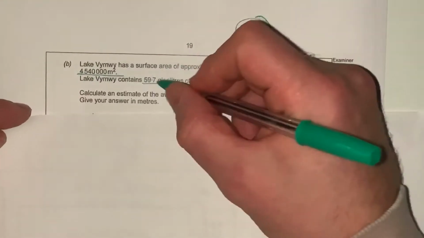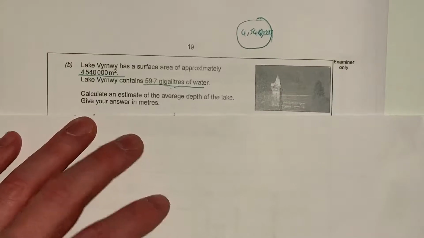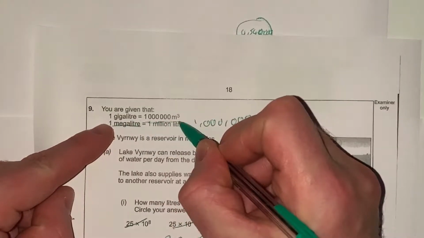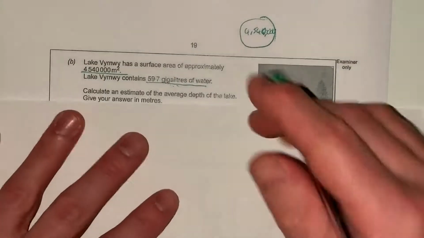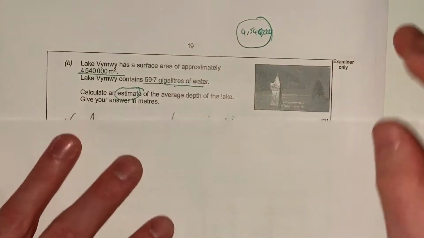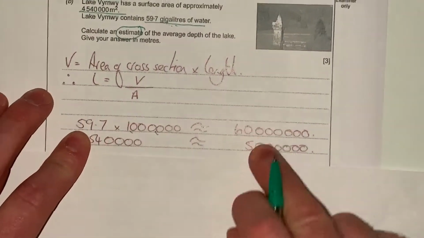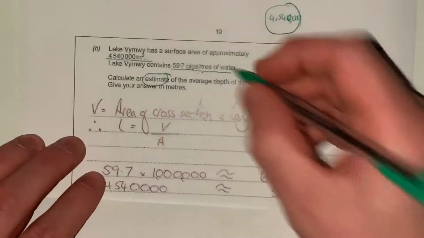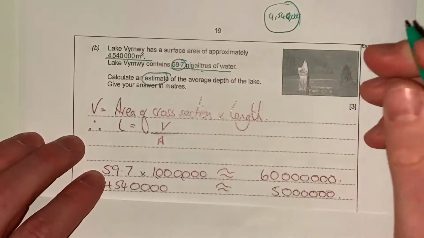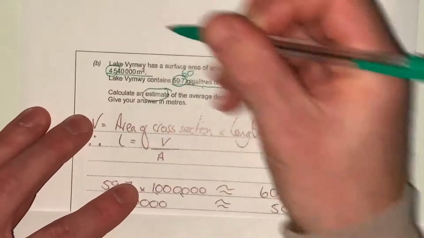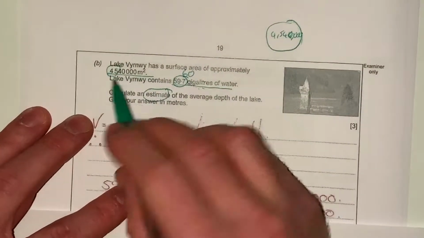At the moment, this is in gigalitres. So you go back to your previous question, it tells you at the top, 1 gigalitre is the same as 1 million meters cubed. Because it says an estimate, you can do some rounding. I wrote here what I was going to do, but then I actually rounded here. I think it makes sense to round this first. So I'll call this 60, and I'll call this 5 million, because it's closer to 5 mil, okay?